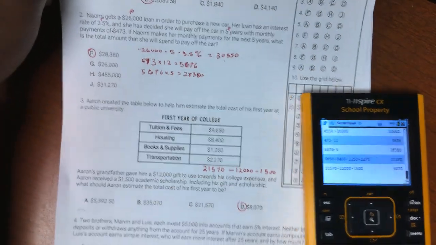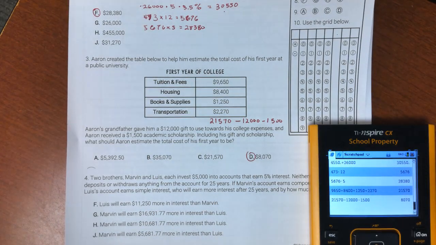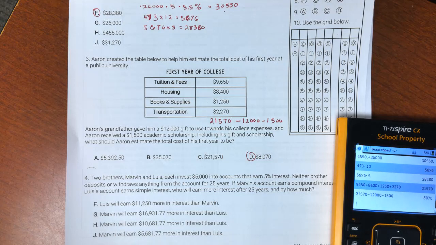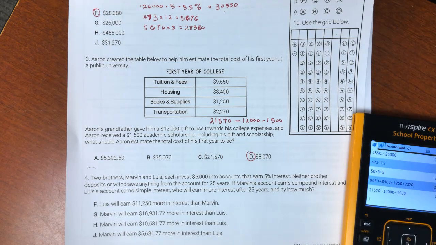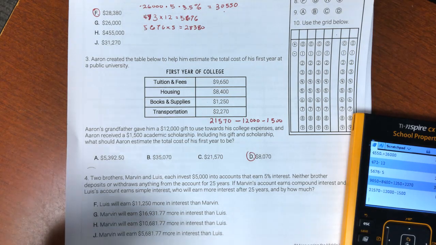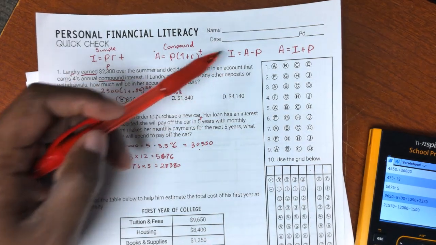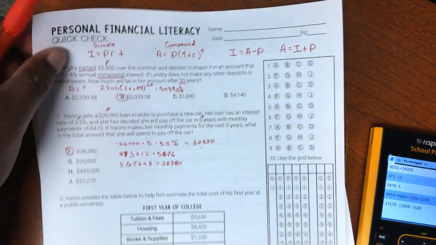Okay, number 4. It says two brothers, Marvin and Luis, each invest $5,000 into accounts and earn 5% interest. It says neither brother deposits or withdraws anything from the account for 25 years. If Marvin's account earns compound interest and Luis's account earns simple interest, who will earn more after 25 years in interest and by how much? So we're going to need this formula, and this formula. So let's go ahead and see what we can do.